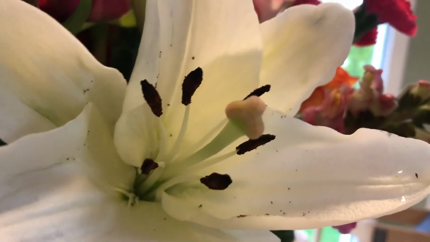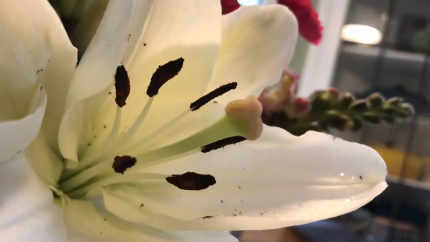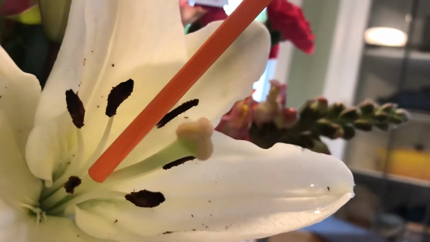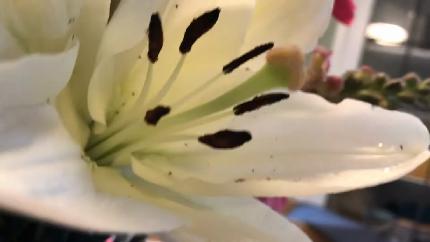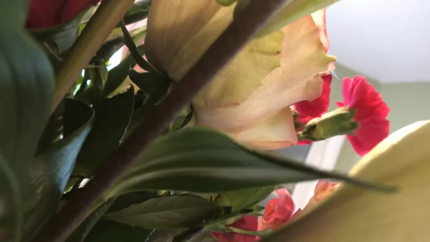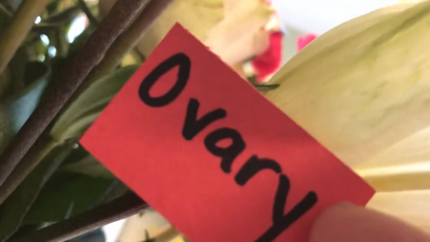Then there is the style, which is the part that holds up the stigma, which you can see right here. And then at the very bottom, underneath, if you were to dissect this flower, the base of the pistil, that is the ovary, where the baby seed exists.